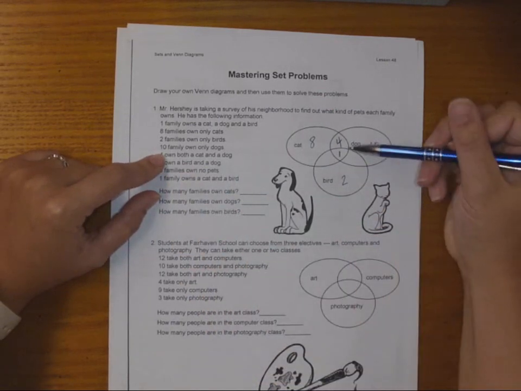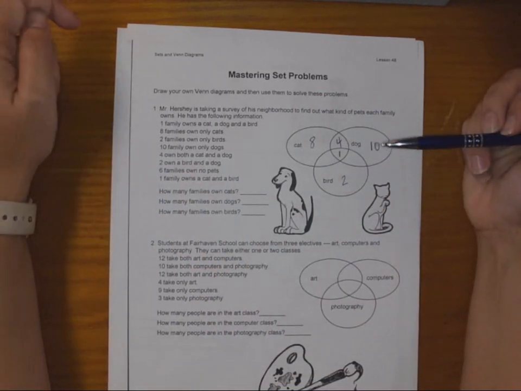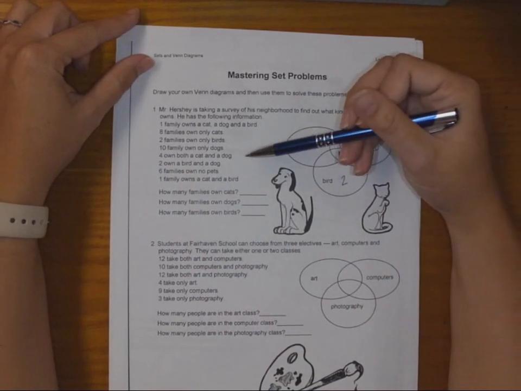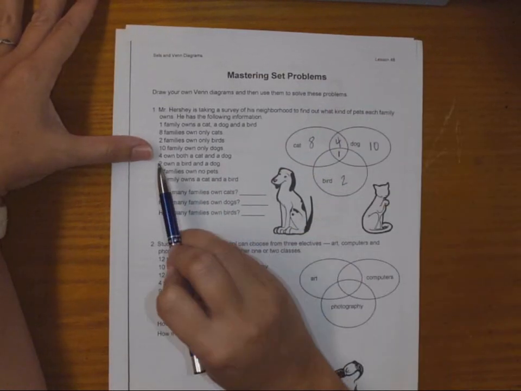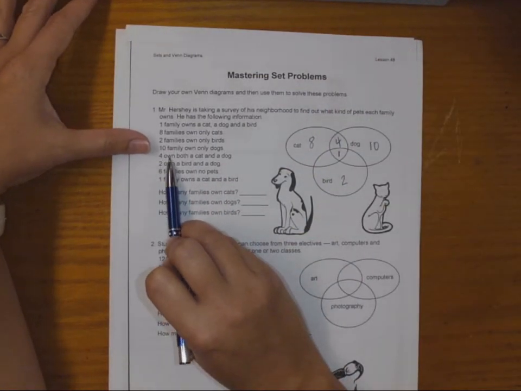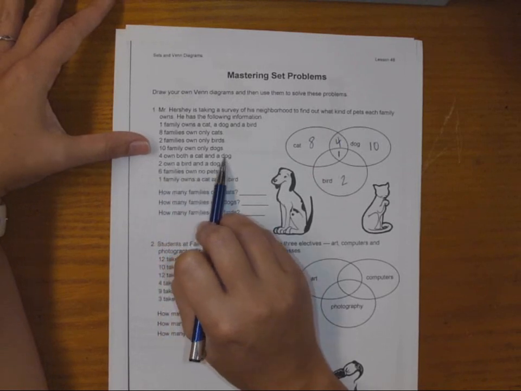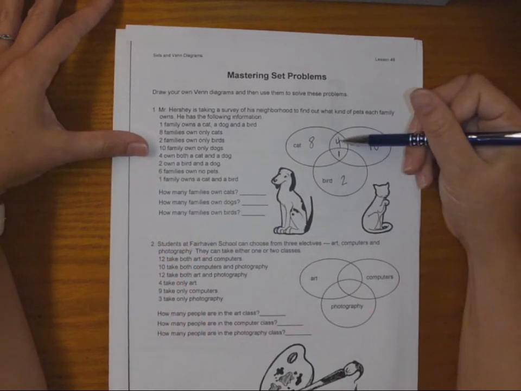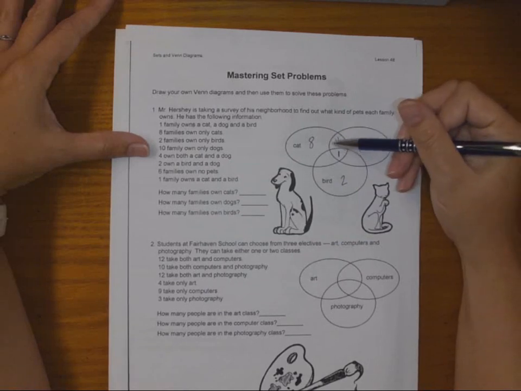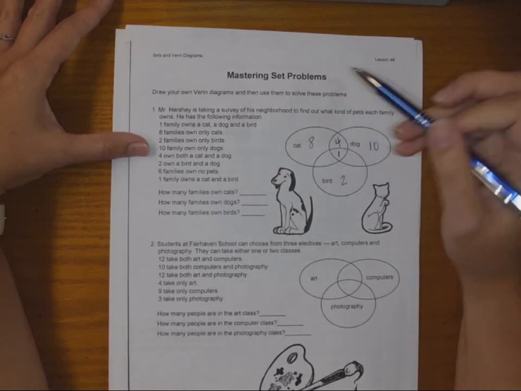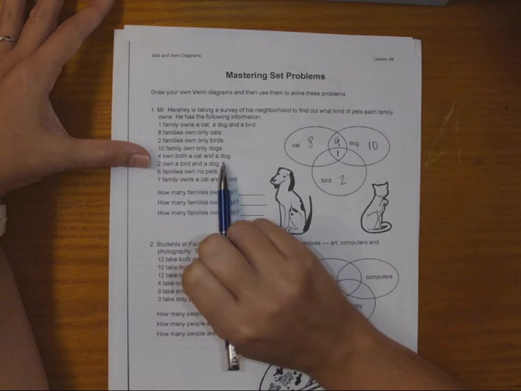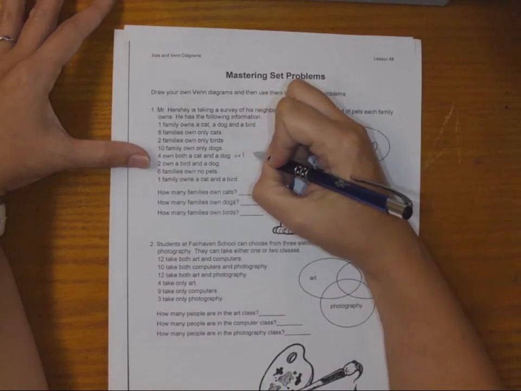Real quick, going back to this, I feel like probably this paper needs to have more clarification. If I was doing this on a test or on a homework assignment, I would probably say 4 own both a cat and a dog, but not a bird, just to clarify that that 4 goes in that top part and not this whole part right here. So we're going to assume that it's not a bird here. Not a bird.